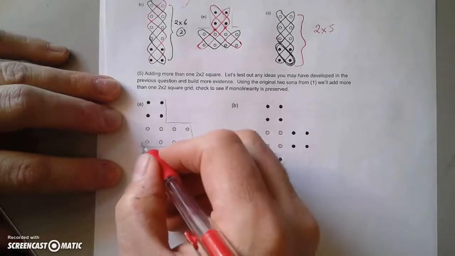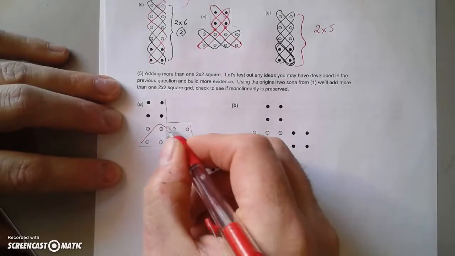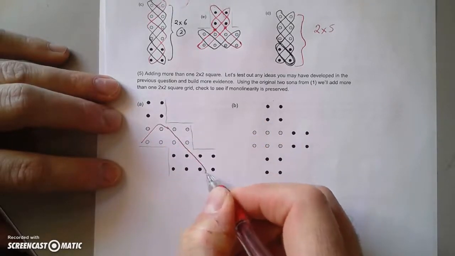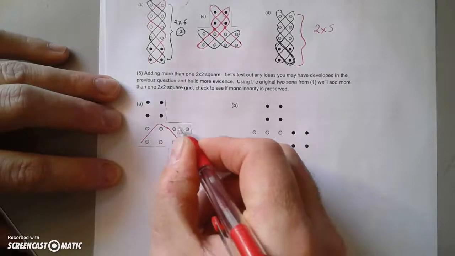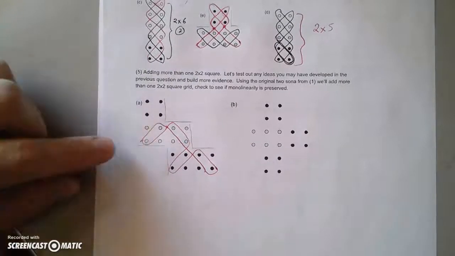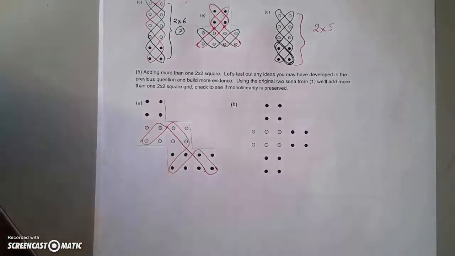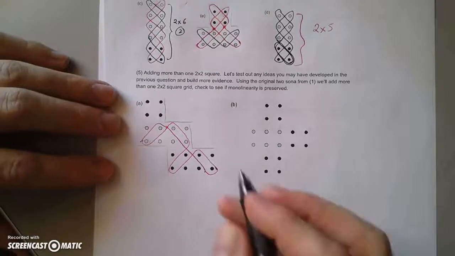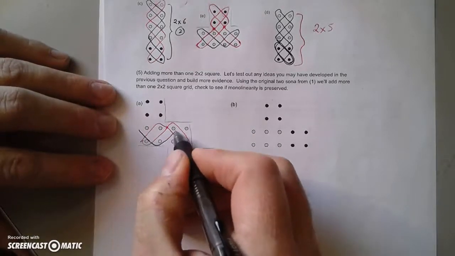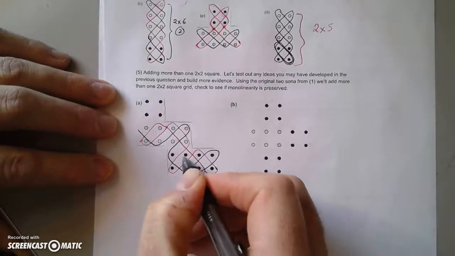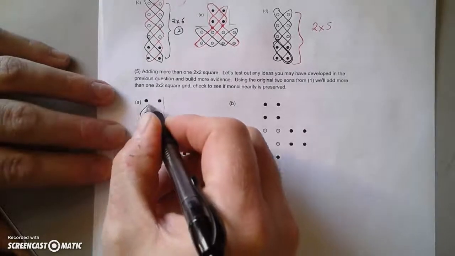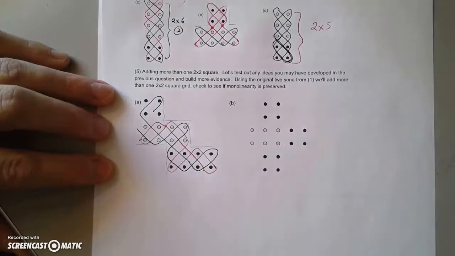So what was it, I think, oops, something like this. All right, there's an upside down V shape. Now we'll do, oops, I might have made a mistake here. This should be monolinear.